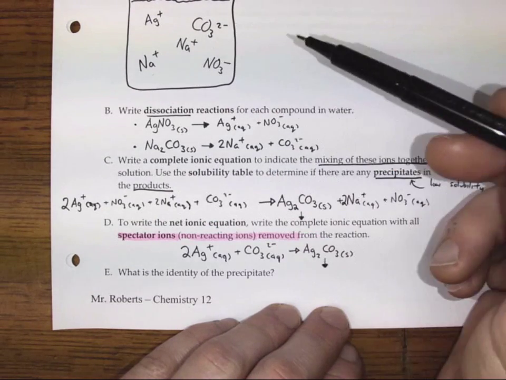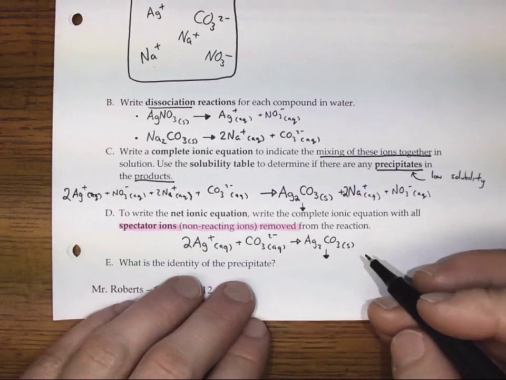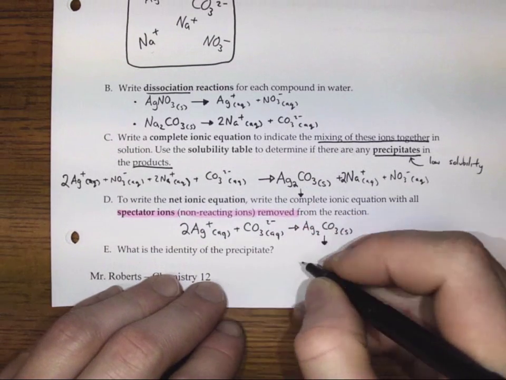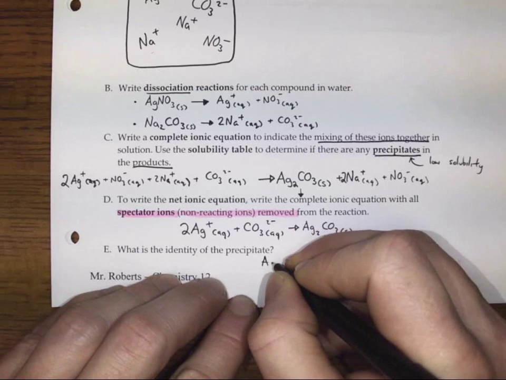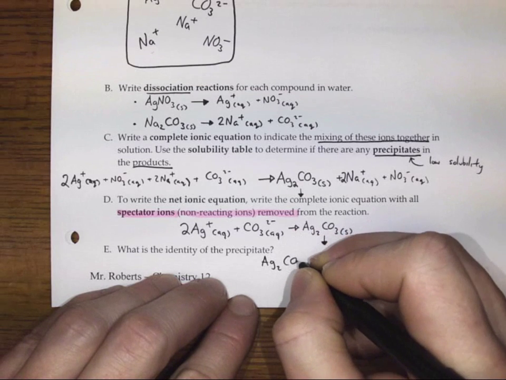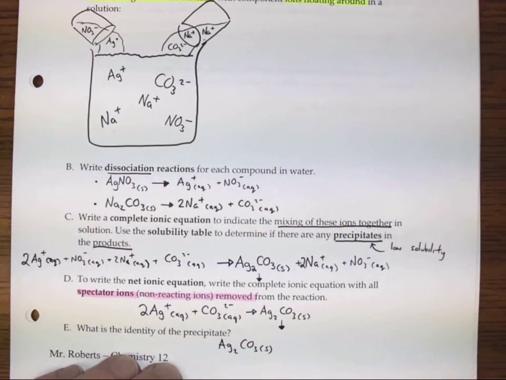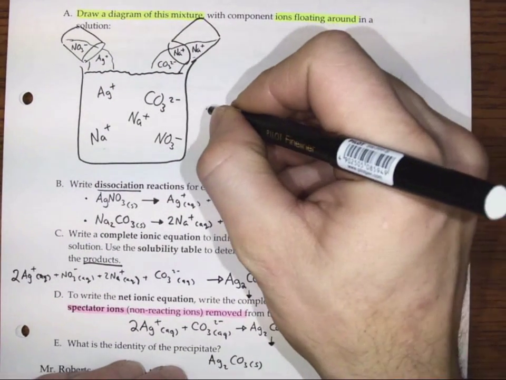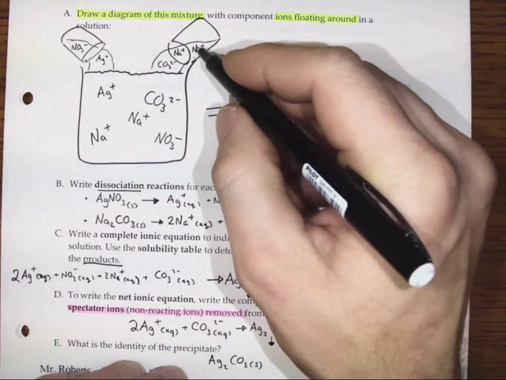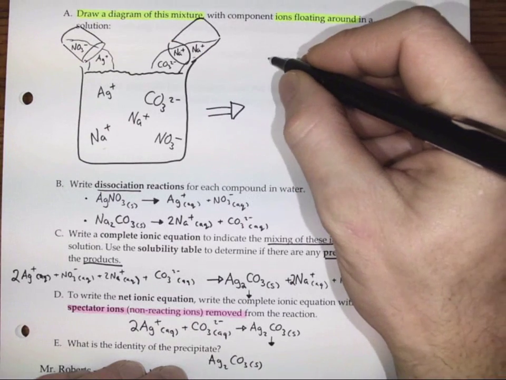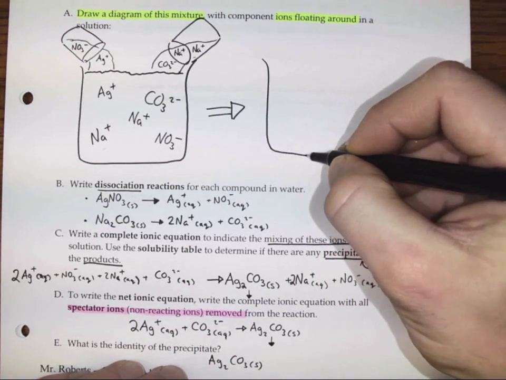They still float there. Now, if we're asked for the identity, meaning what is the precipitate, well, that's our silver carbonate, and it's a solid. Okay, so it might help us to recognize that as we mix these together, we're going to get an after picture as well.